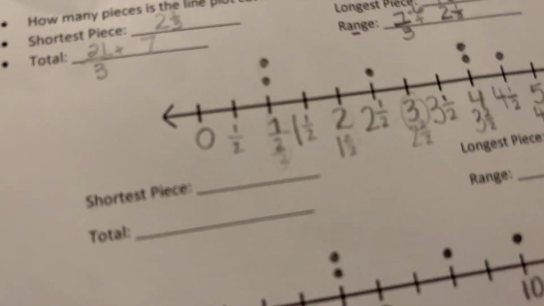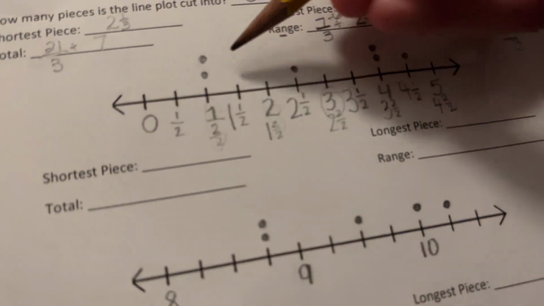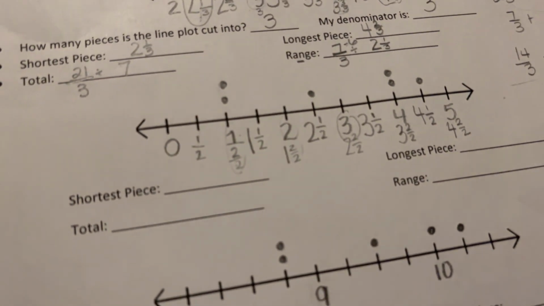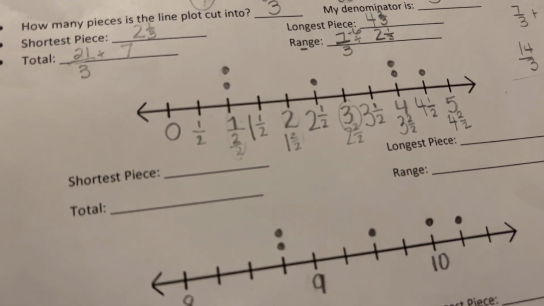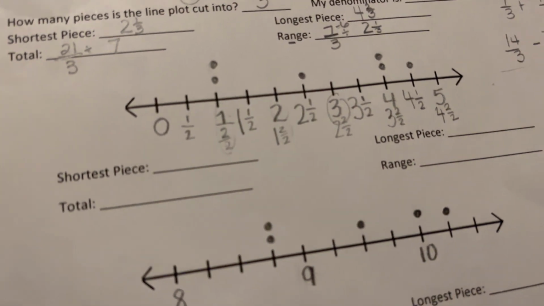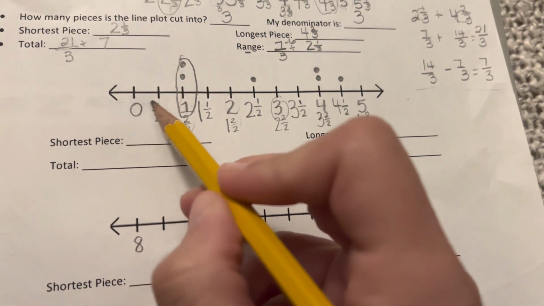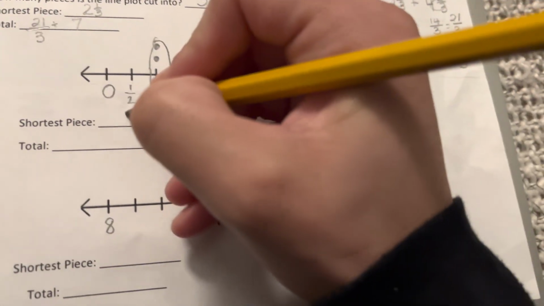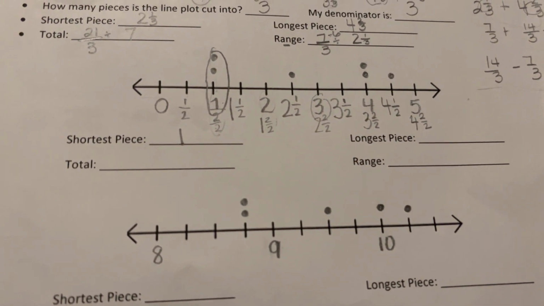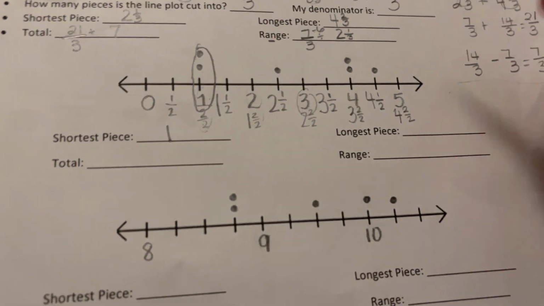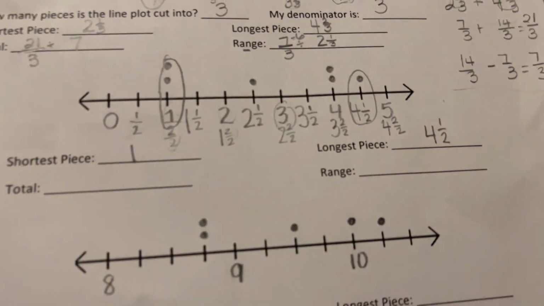Now, I'm asking you for the shortest and the longest piece. The number of dots or the number of X's don't matter. The number matters. Your shortest piece should be the smallest number that actually has data there. My smallest number is just 1. Okay, it's the very first number that even has data. Your longest piece is the biggest number that has data there, that has an X there or has a dot there. So for me, in this line plot, my longest piece is 4.5.